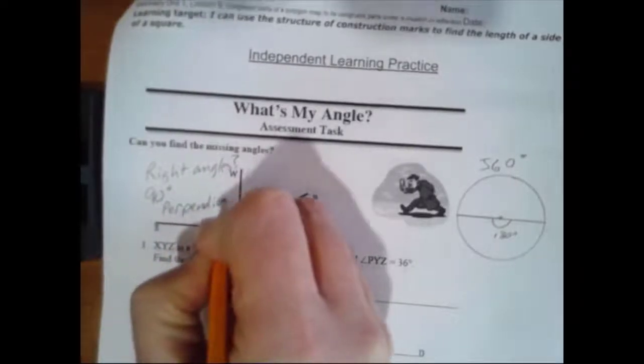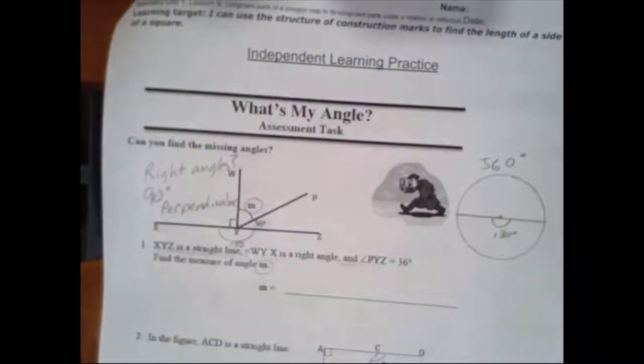Right angles are 90 degrees. We also call this perpendicular. Perpendicular means 90 degrees.